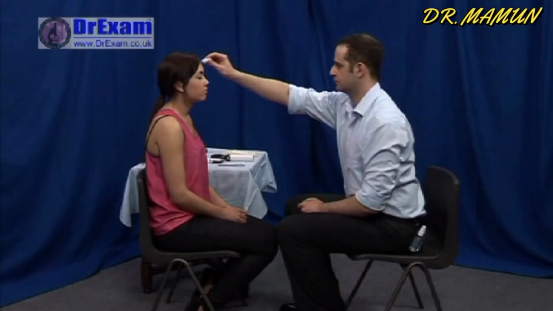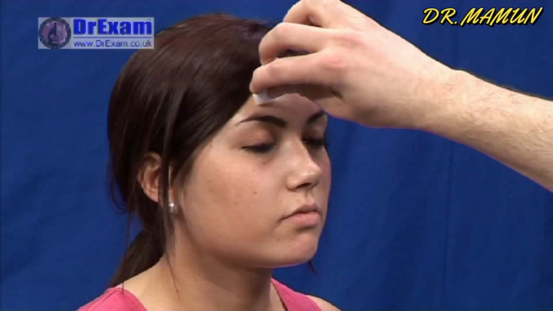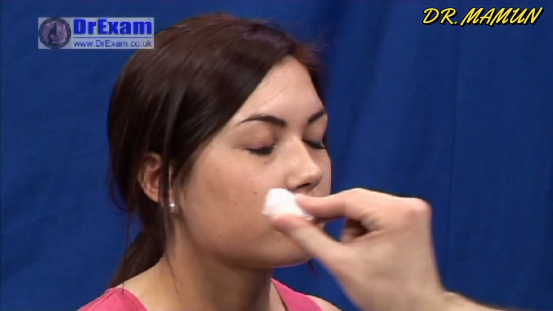Now move on to assessment of the trigeminal nerve. Start with sensation. Assess fine touch using a piece of cotton wool in the ophthalmic, maxillary and mandibular branches. You should also elicit a corneal reflex.